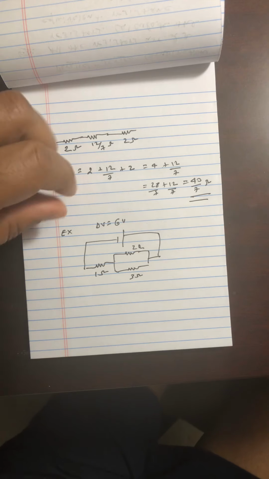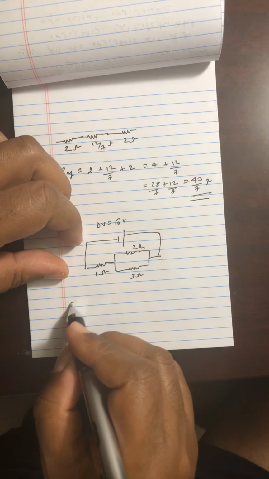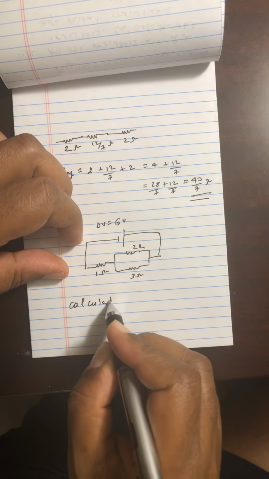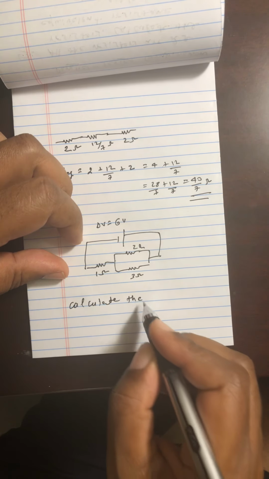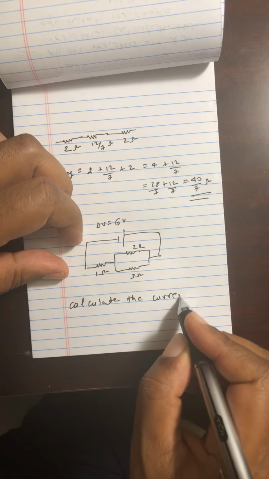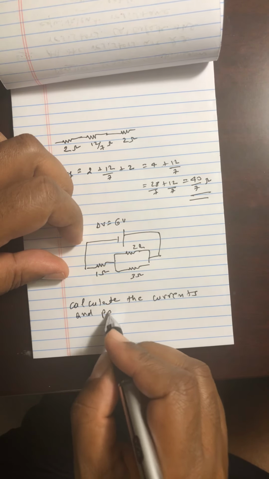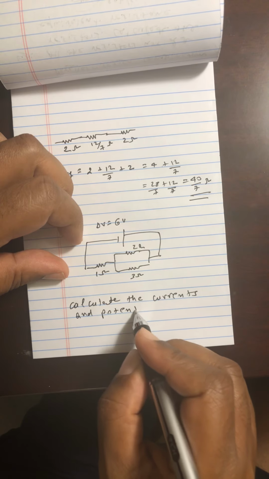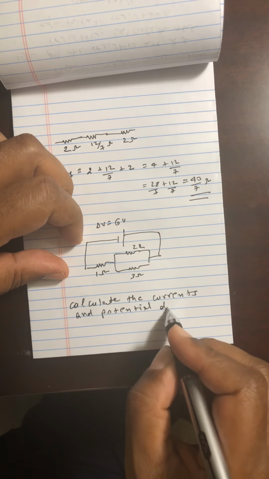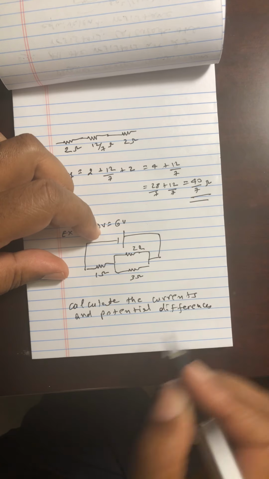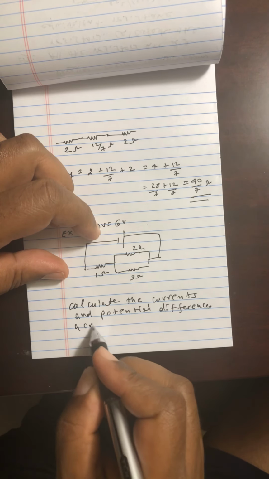Alright, so the question is: calculate the currents and potential differences across the resistors.